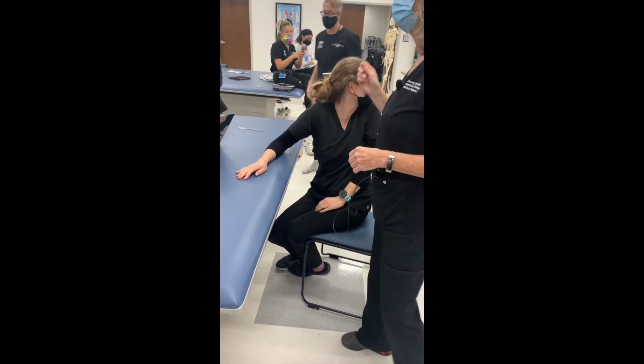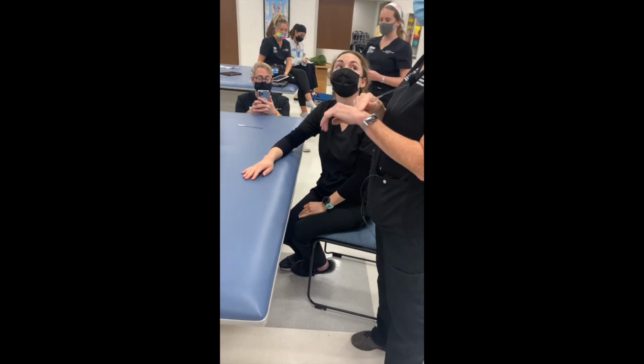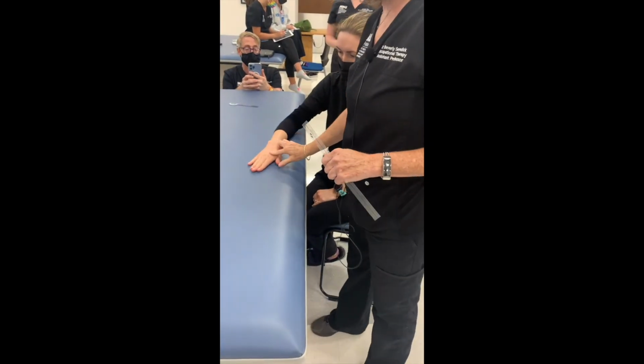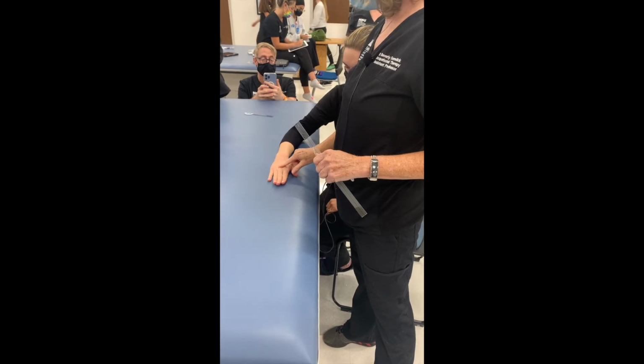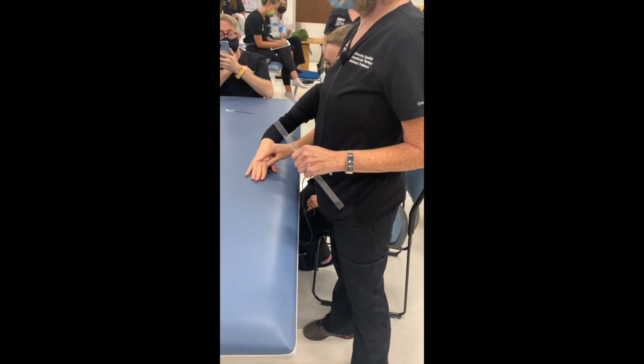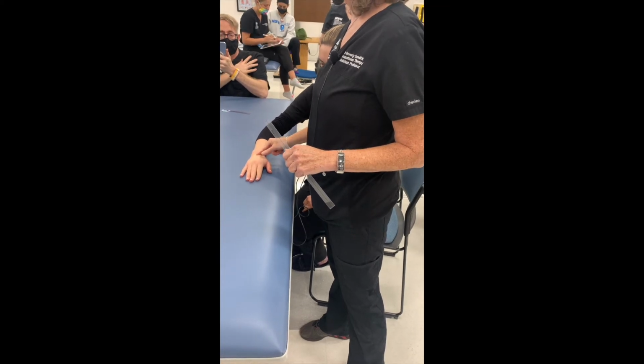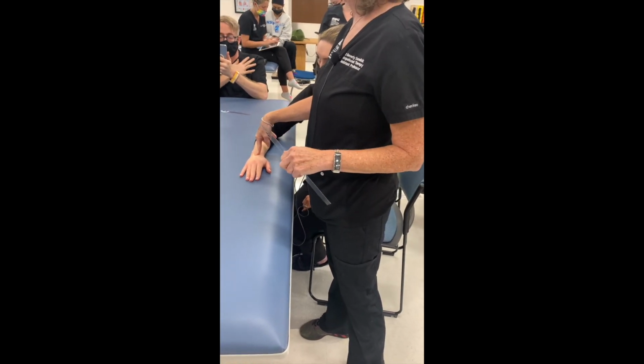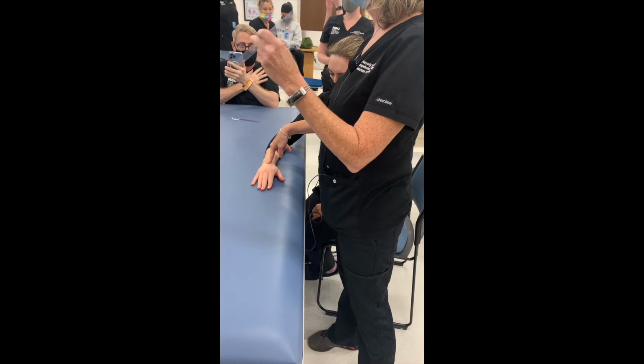All right, this is the one that I taught you guys about finding that capitate. So you're going to just palpate down, and you kind of have to push a little bit hard, just so you can feel that metacarpal. And then at the base, there's a divot. It's where your axis is going to go.